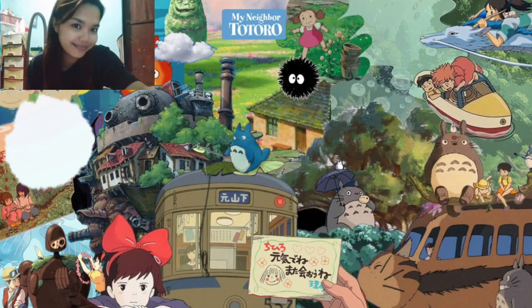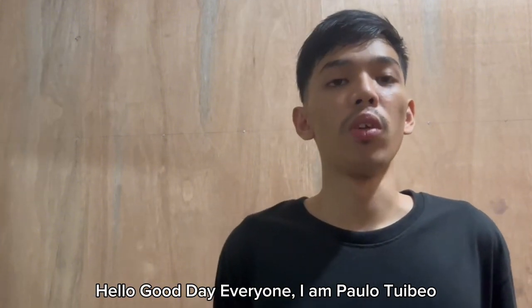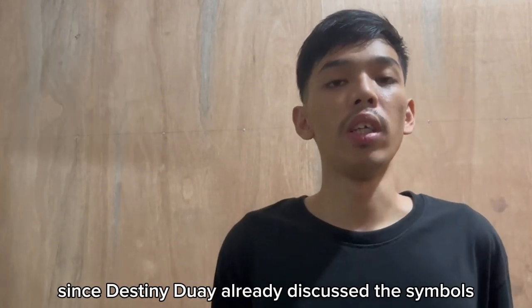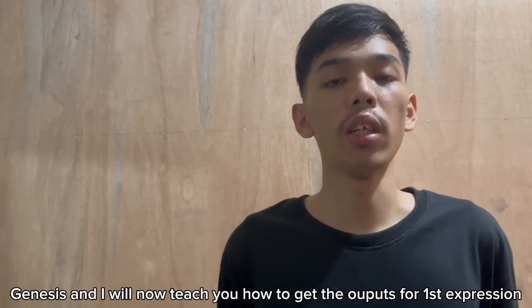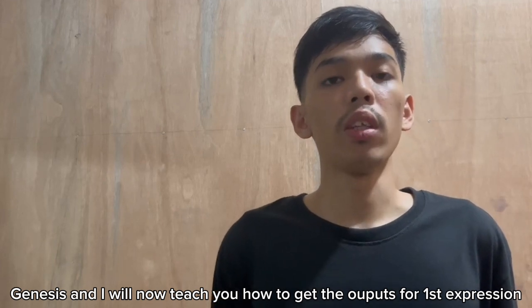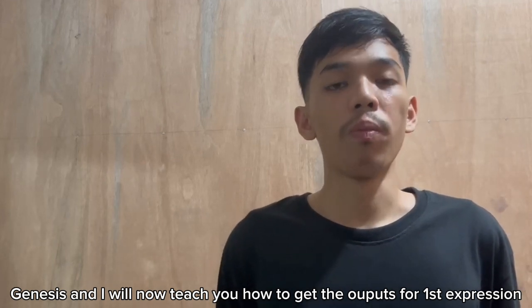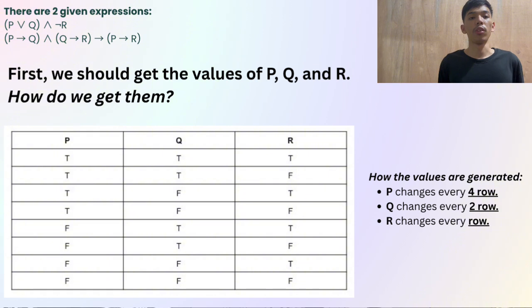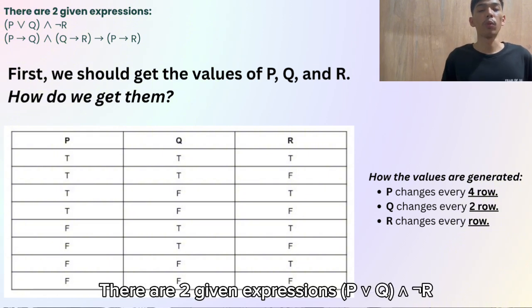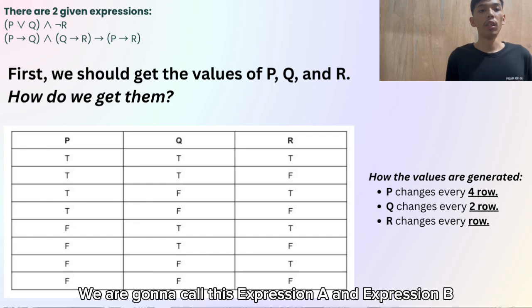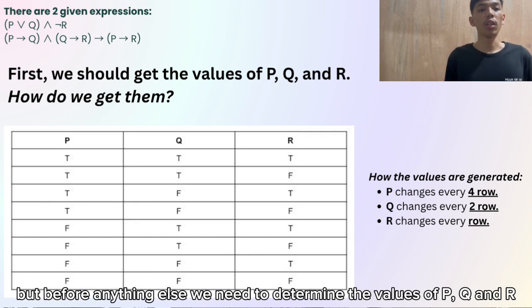Thank you. Hello, good day everyone. I'm Paulo Tobeo. Since Destiny Duay already discussed the symbols, Genesis and I will now teach you how to get the outputs for the first expression. There are two given expressions, P or Q and not R. We can call these expression A and expression B. But before anything else, we need to determine the values of P, Q, and R.